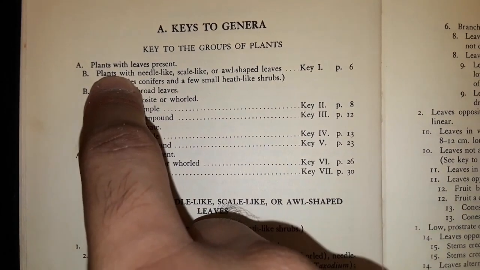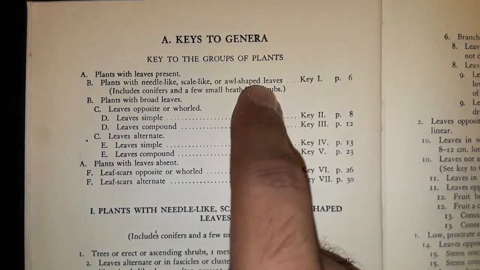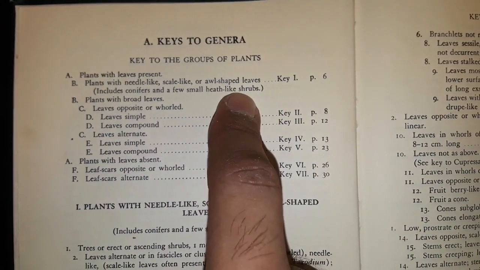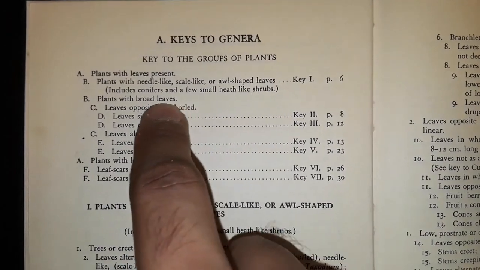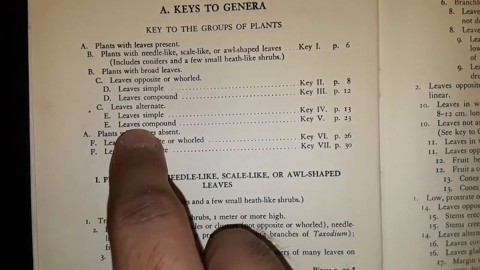All right. If your plant has needle-like, scale-like, or awl-shaped leaves, then you're probably talking about a gymnosperm, a non-flowering plant. Otherwise, you have this. These are usually the flowering plants.